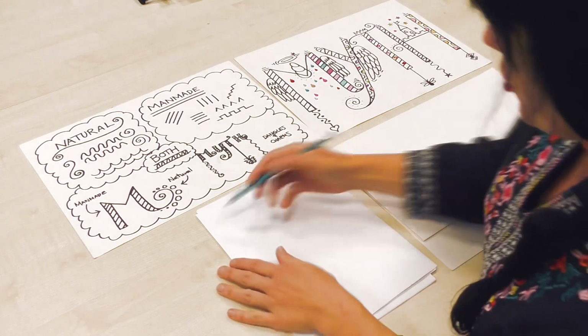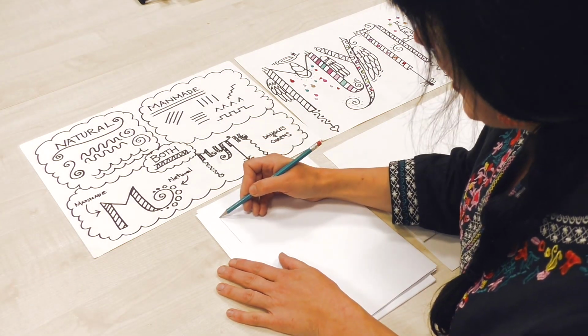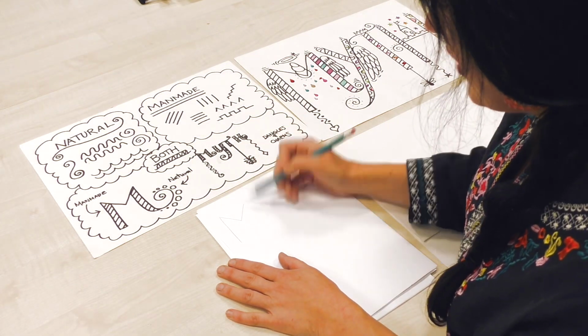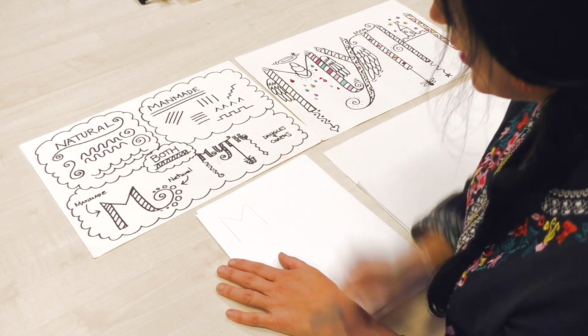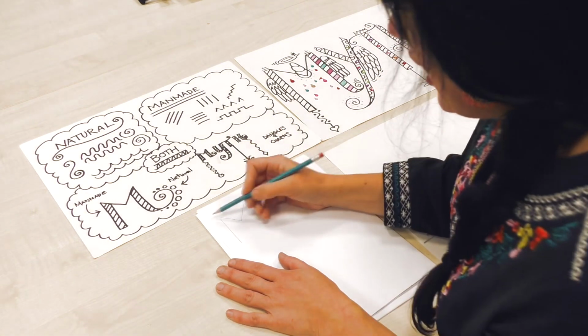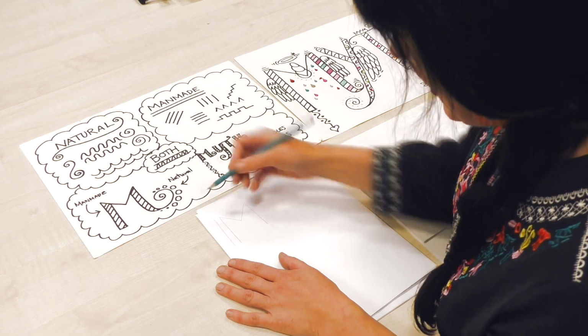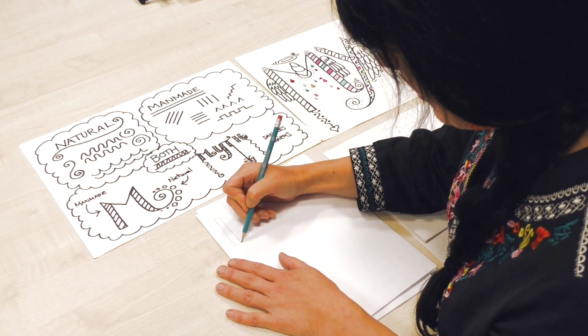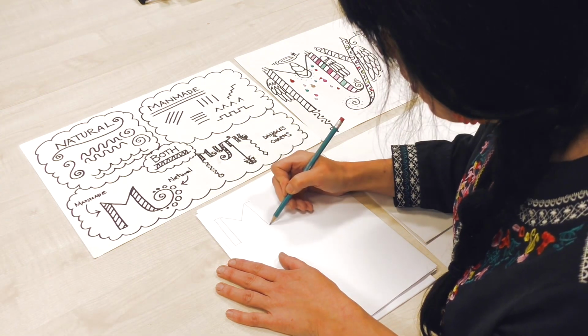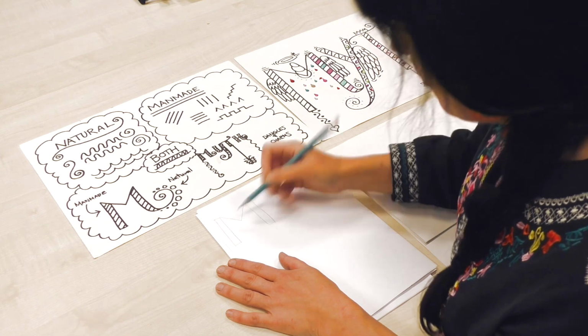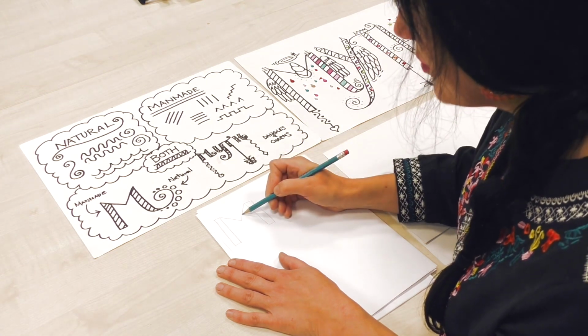So if we were to draw a letter M, we start off with the capital M like that, and we can then go in and add extra lines to create thickness of line. We call that quality of line, so we'll have thicker areas and thinner.